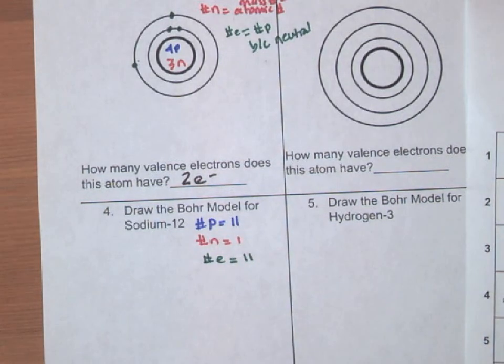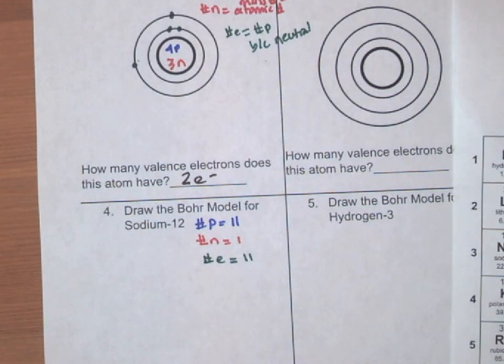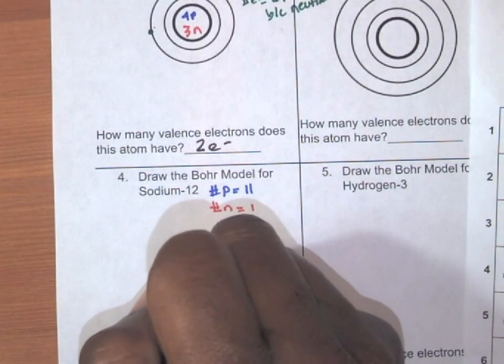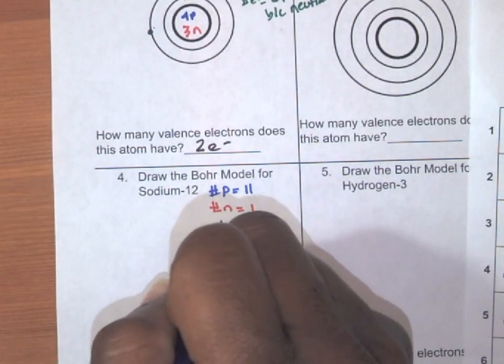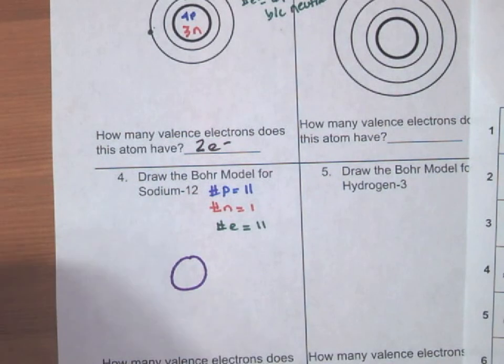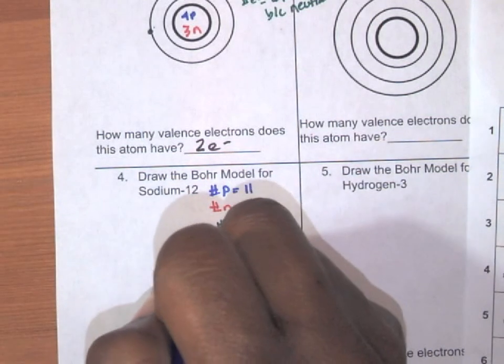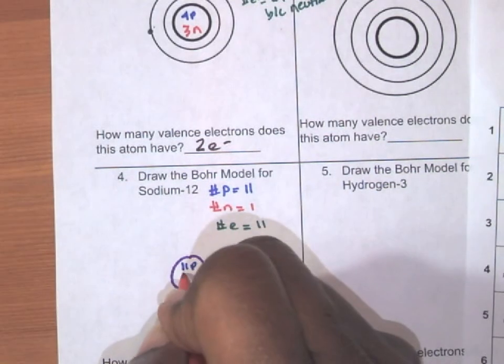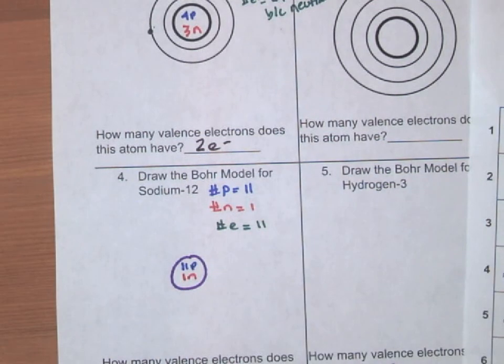Okay, so I've got all my pieces. Now I just need to start drawing my Bohr model. I'm going to start with my nucleus. I'll draw that in purple here, and that goes to the center. All I have to do is write the number of protons and neutrons in there. So 11p and 1n. Cool.